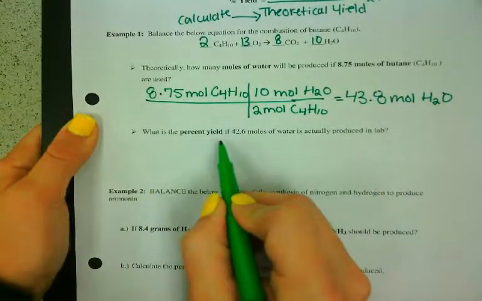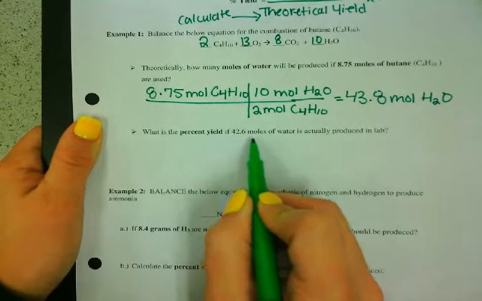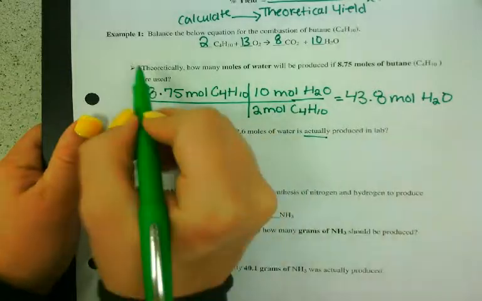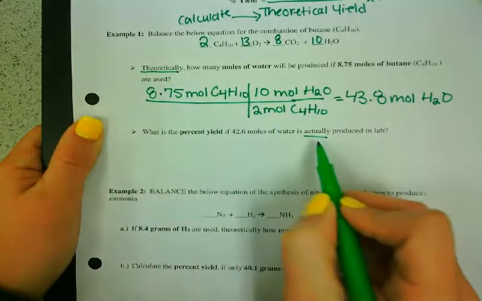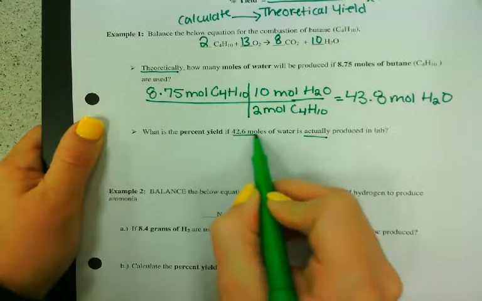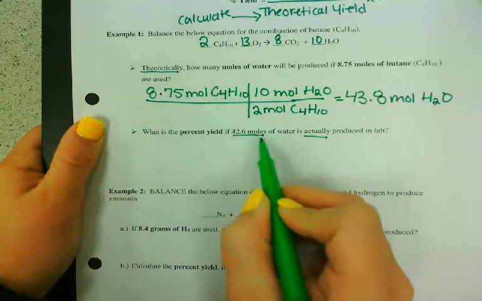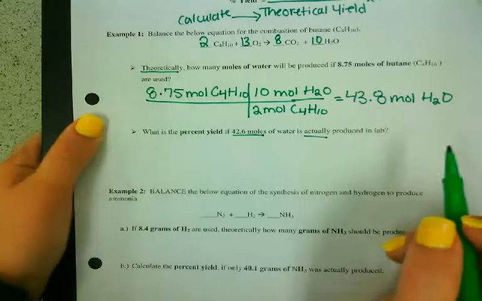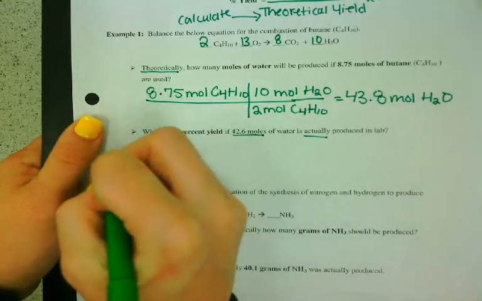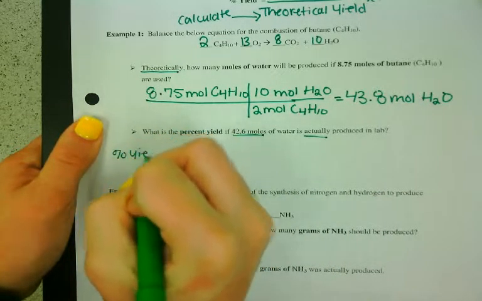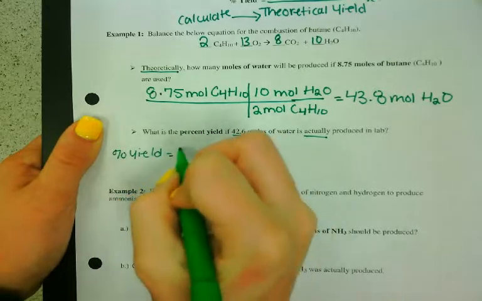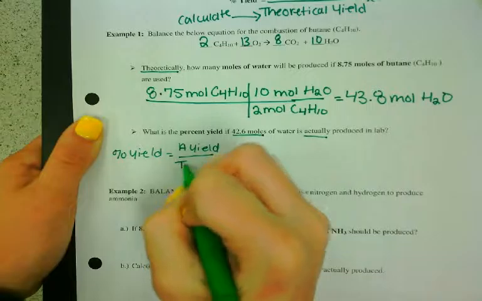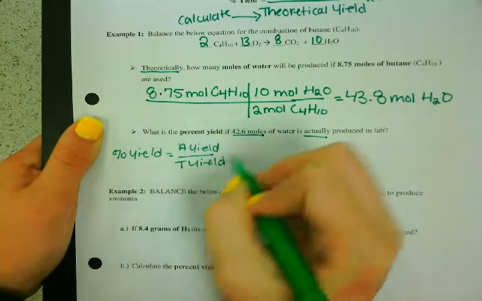Now, what is the percent yield if 42.6 moles of water is actually produced in lab? So here I have the theoretical, and now it's saying that 42.6 moles of water is actually produced. So in order to find percent yield, we divide actual yield by theoretical yield.